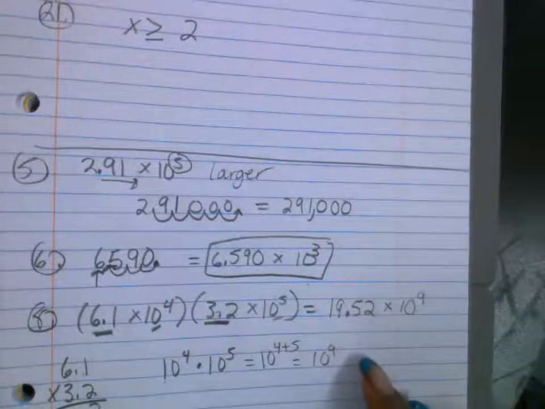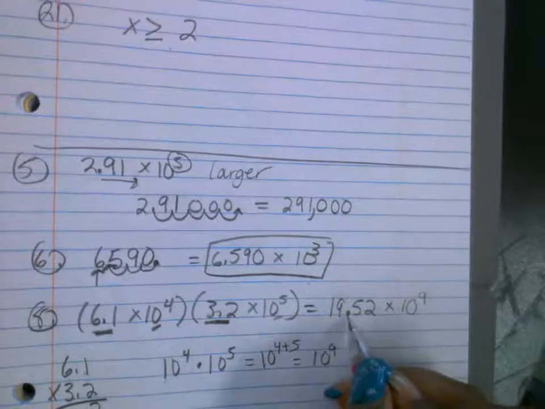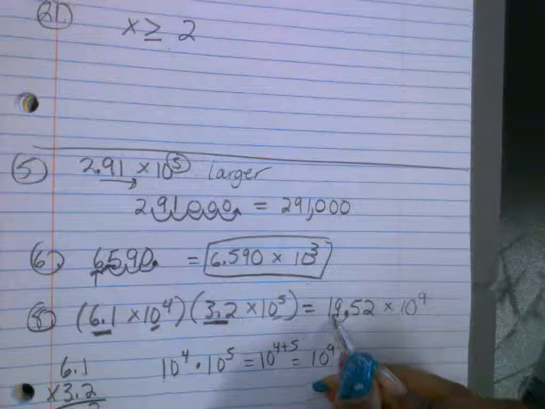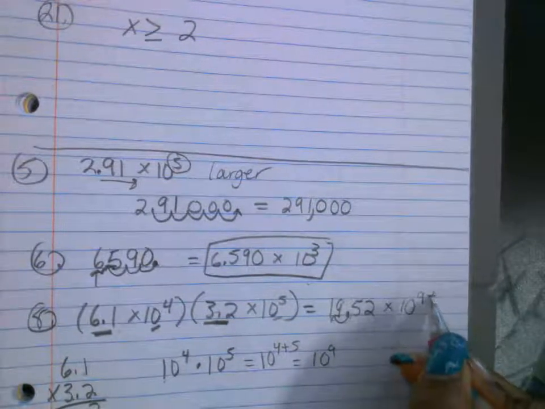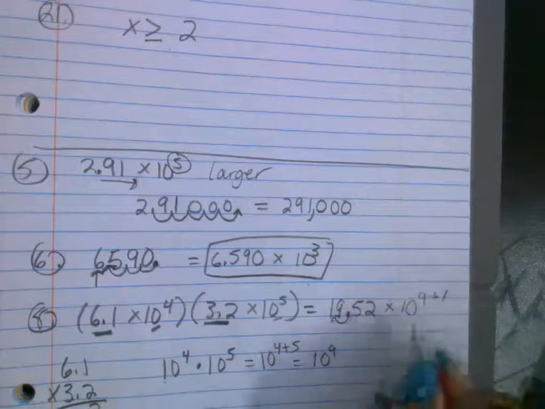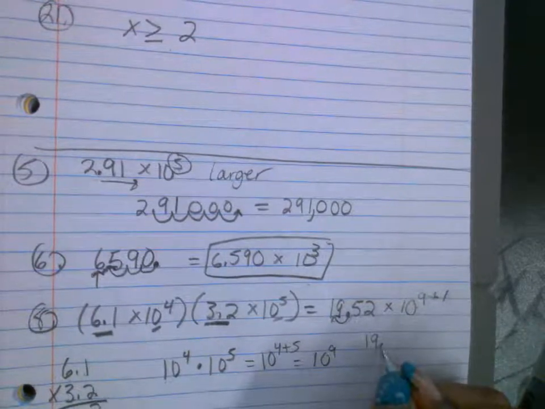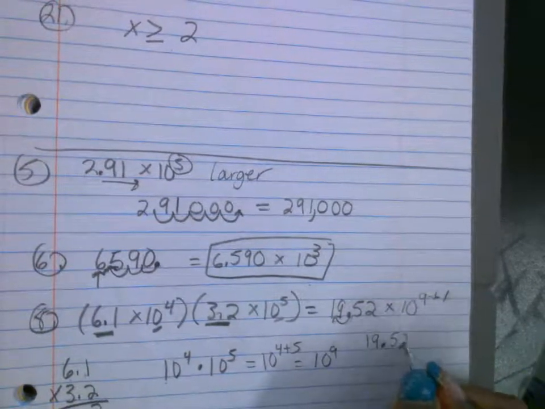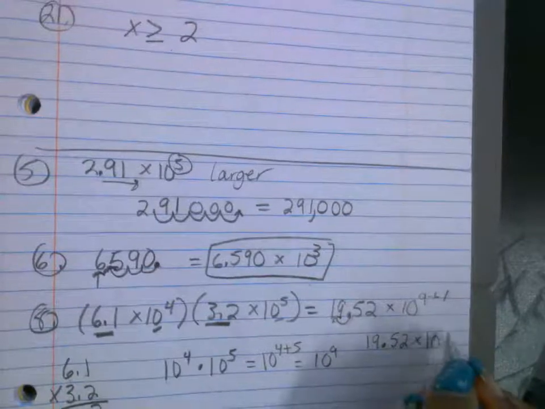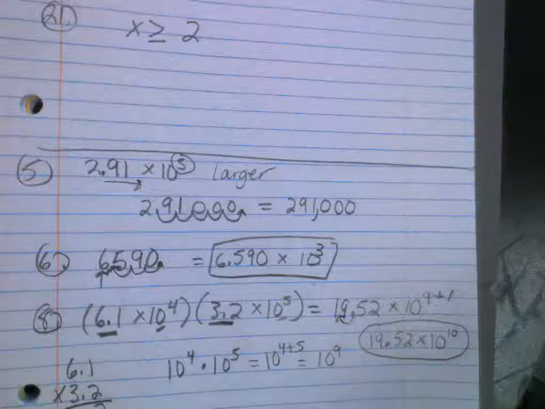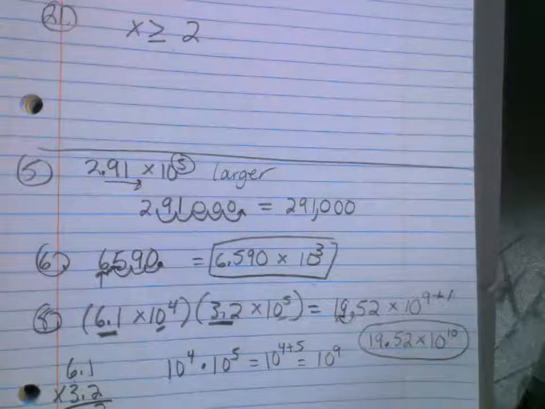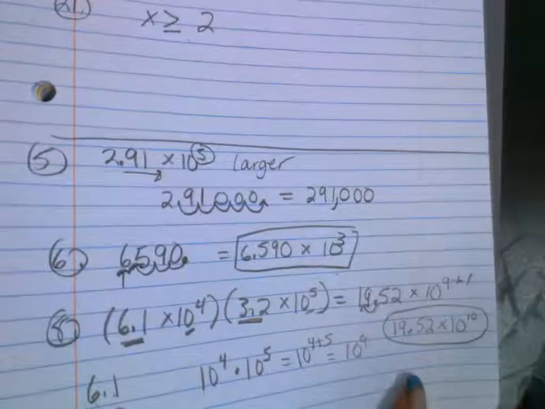Okay? The only thing is, it's not written in scientific notation because this decimal needs to be moved over one more time. So if I move it one more time, I'm going to add 1 right here because I moved it one time. So this is going to be 19.52 times 10 to the 10th power. Writing in scientific notation does take a little bit of time. So that's how you do that.